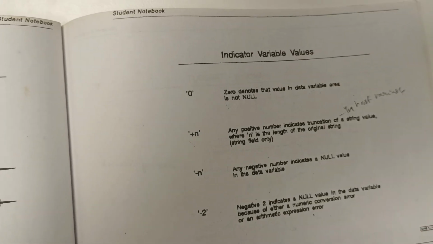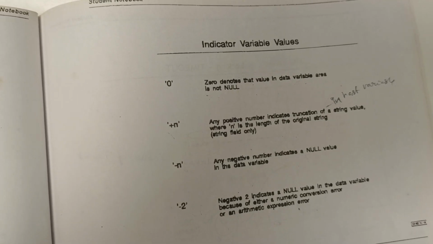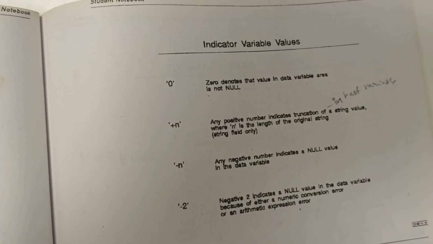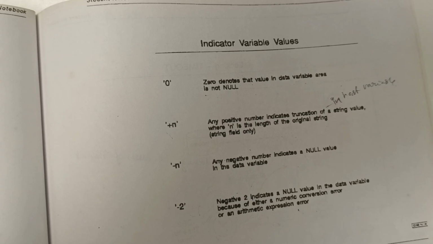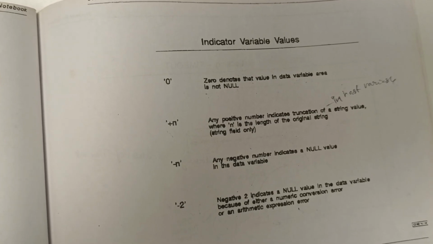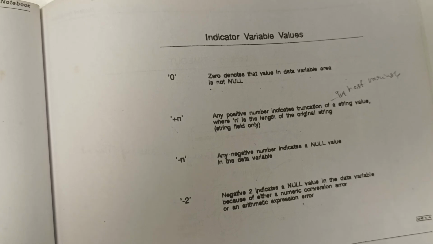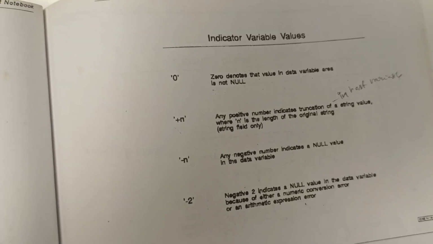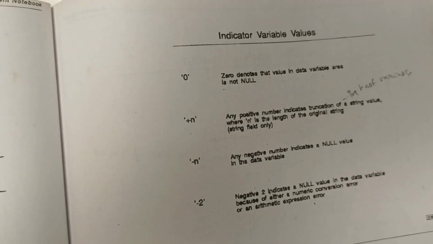You can simply tell that -1 means whenever the host variable has null values, we will get -1 in the indicator field. But -2 you will get only when there is an arithmetic or numeric conversion error for the host variable; then you will get a -2 value in the indicator field.